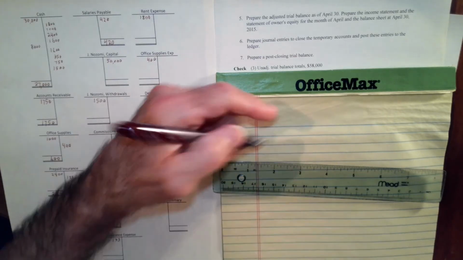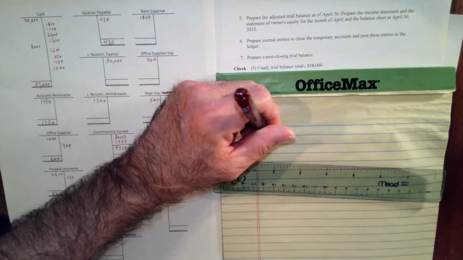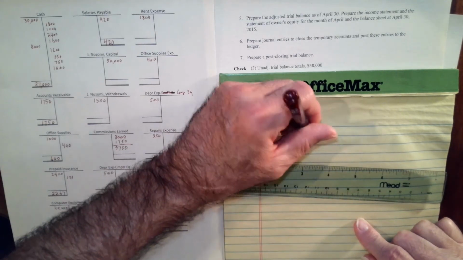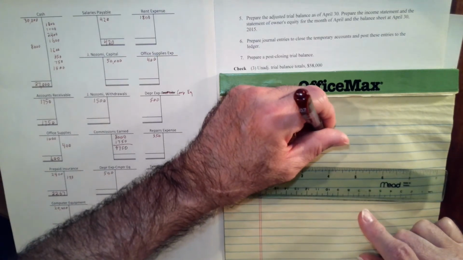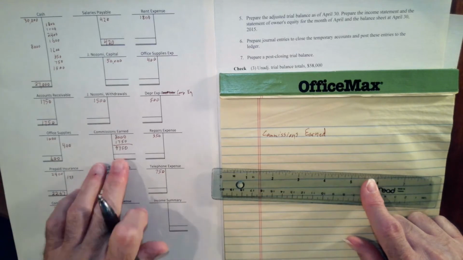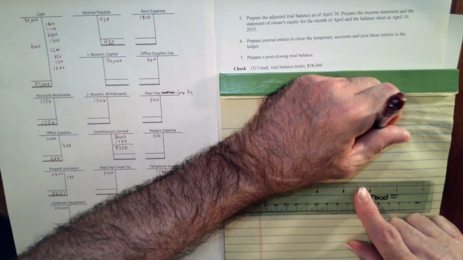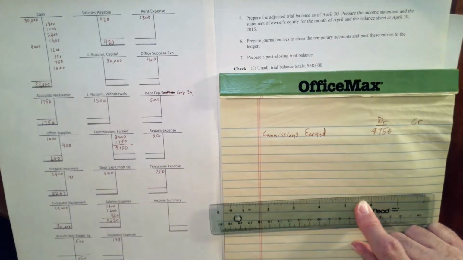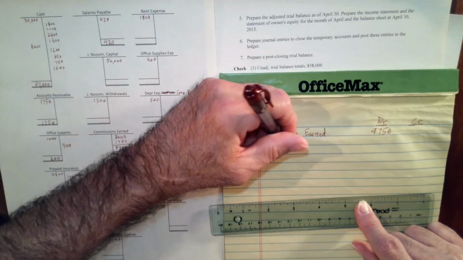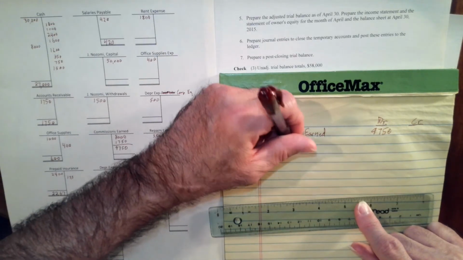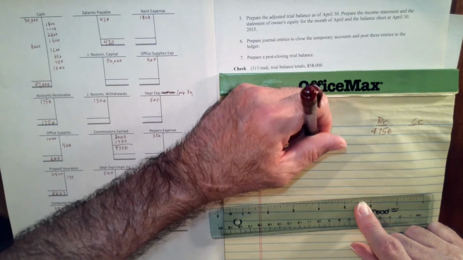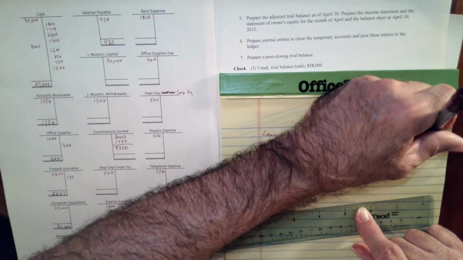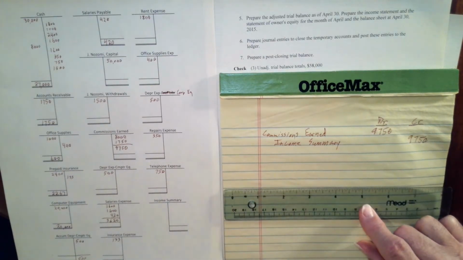So my journal entry is a debit to commissions earned for the total of $9,750, and then the credit side goes to income summary, because I'm closing out my revenue into the income summary account. Okay, that's the first journal entry I have to do.